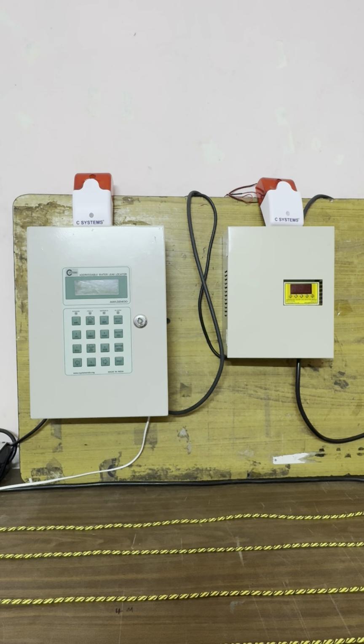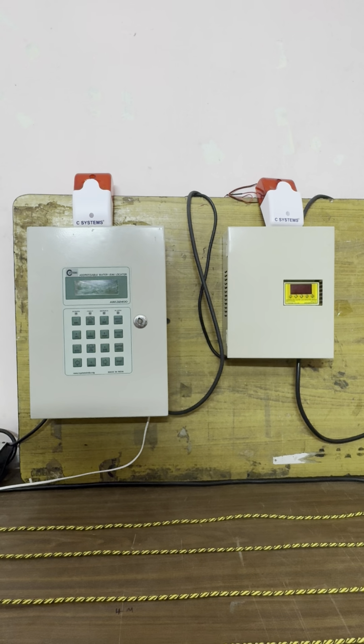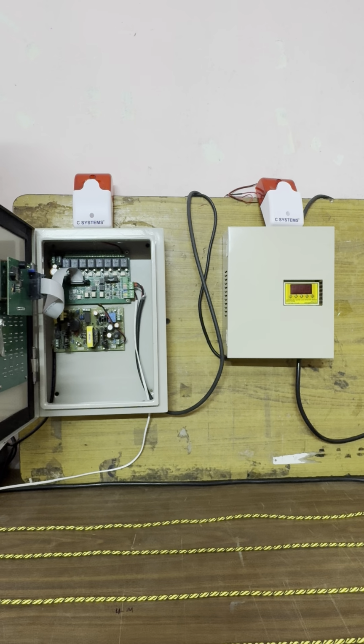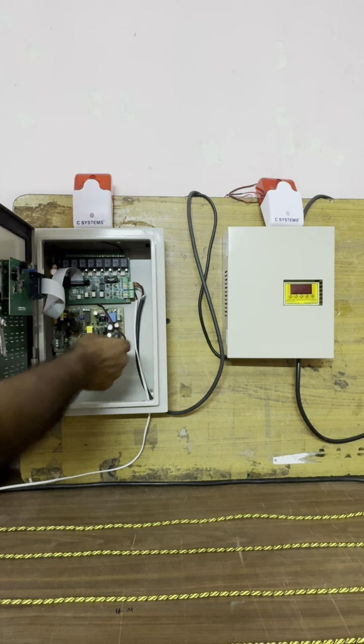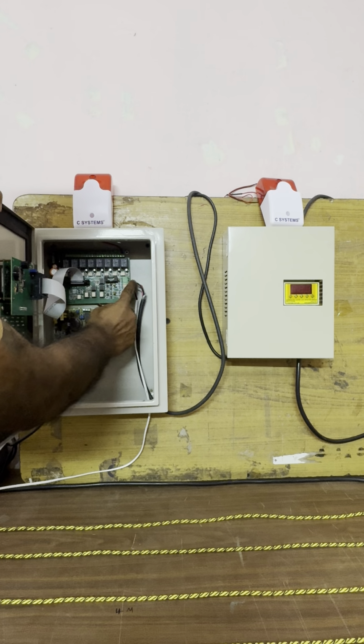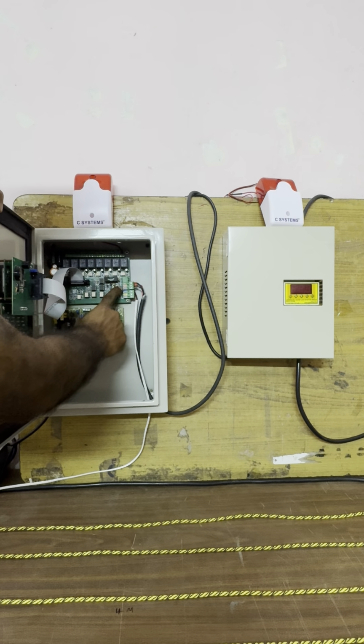The communication between the master and the module is a 2 core 1.5 square mm cable in daisy chain topology. I will show you the communication termination. You can see a 2 core 1.5 square mm shielded braided copper cable connected from the master panel communication port to the slave modules.